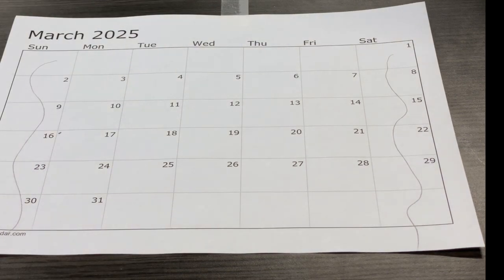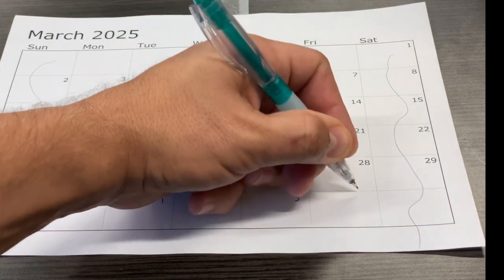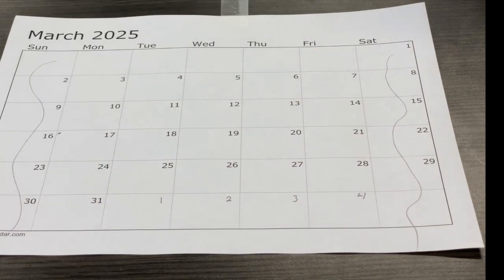And a unit for me usually goes 3 weeks. So I'm going to just write down 1, 2, 3, 4. All right. So that's usually what we're looking at.